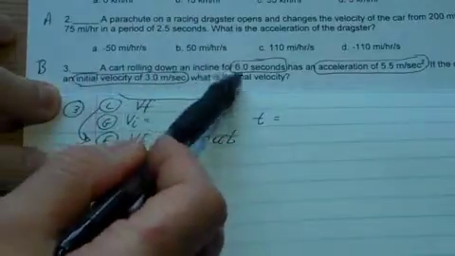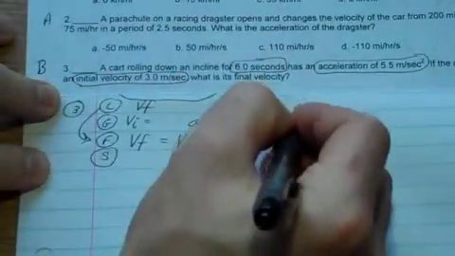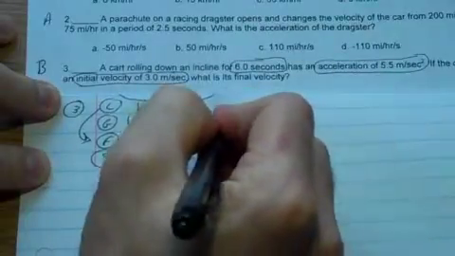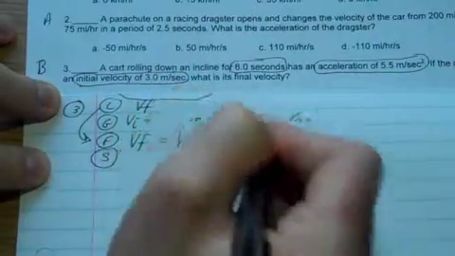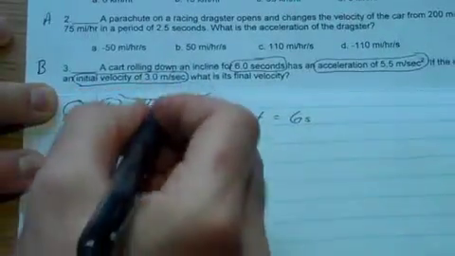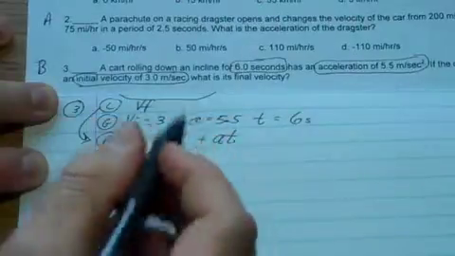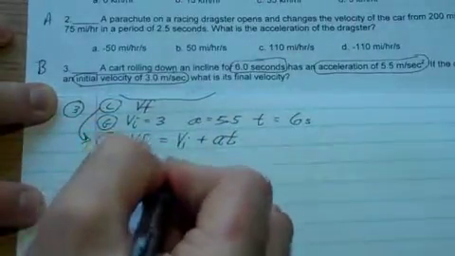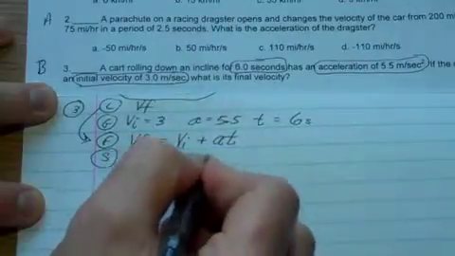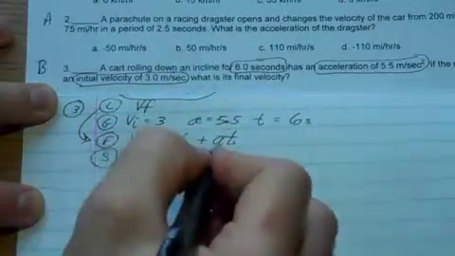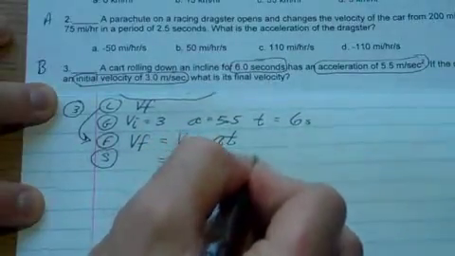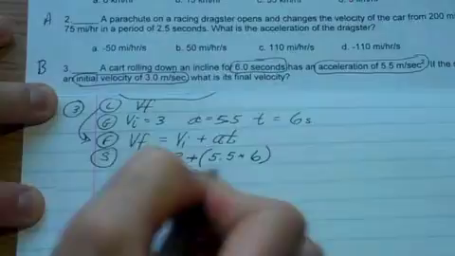A cart rolling down an incline for 6 seconds, that's the time, has an acceleration of 5.5. If the cart has an initial velocity of 3 meters per second, there's my VI, what is the VF? Solve it. VF is equal to 3 plus A times T. 5.5 times 6.